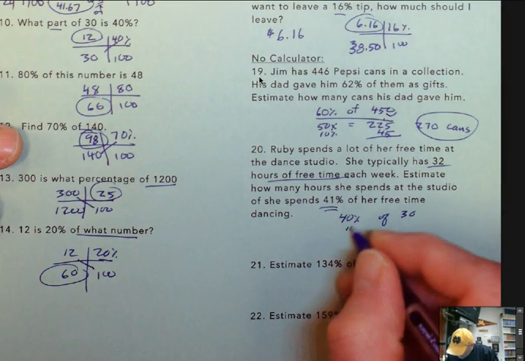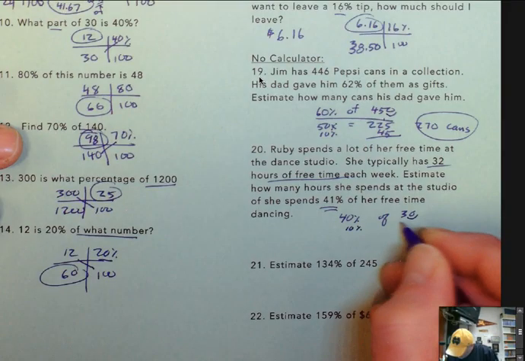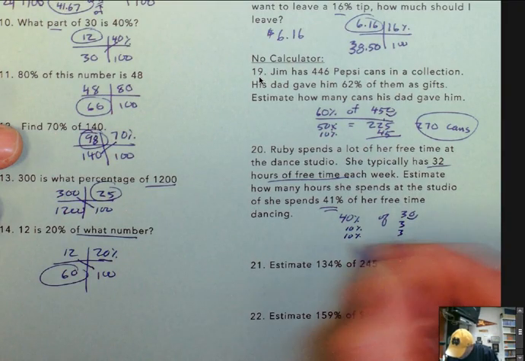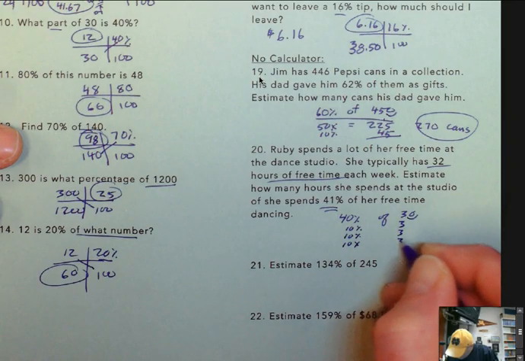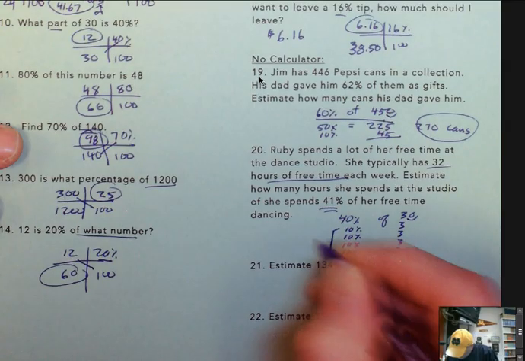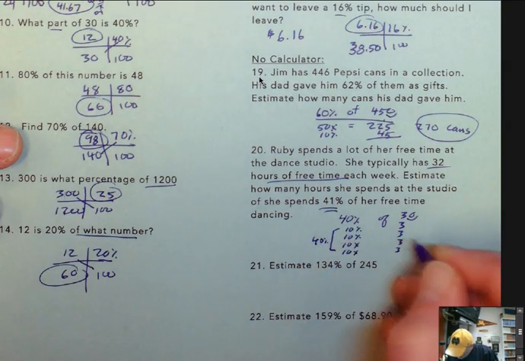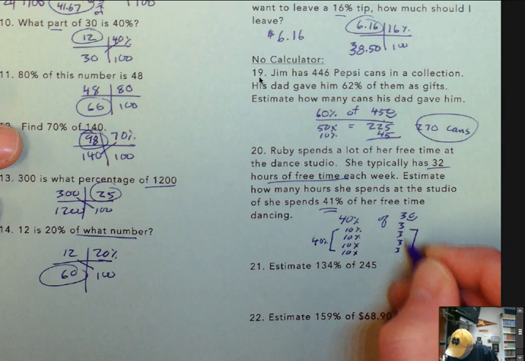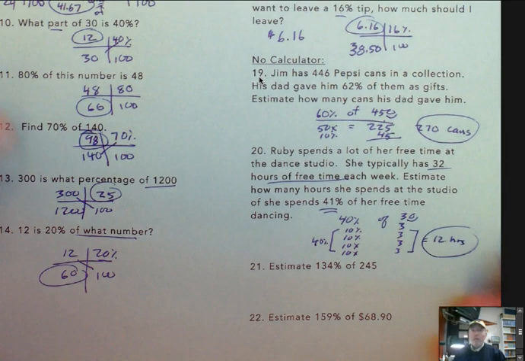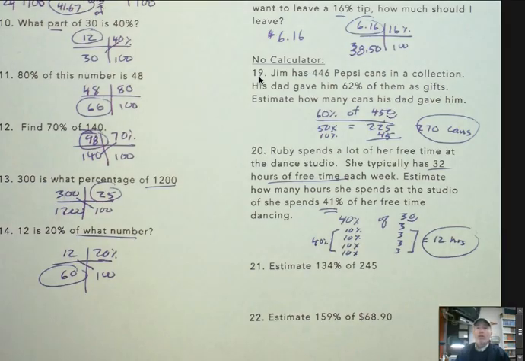Well, 10% would be 3, correct? Well, I can do that 4 times. There's 10%. There's another 3. Here's 10%. Here's another 3. Here's 10%. Here's another 3. So here is my 40%. If I just add all these 3's up, well, 3 plus 3 plus 3 plus 3, this is 12 hours. You stack them up like that and show your thinking.